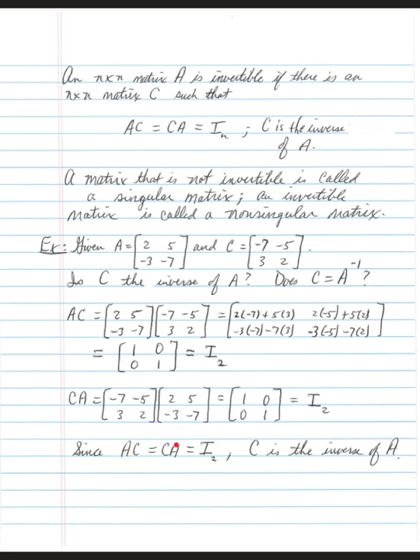Since A times C and C times A give you the identity matrix, you can make the claim C is the inverse of A.